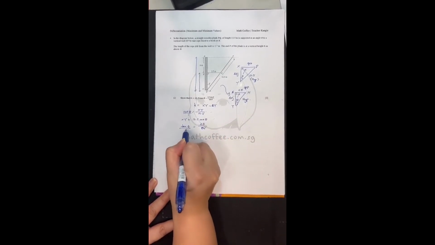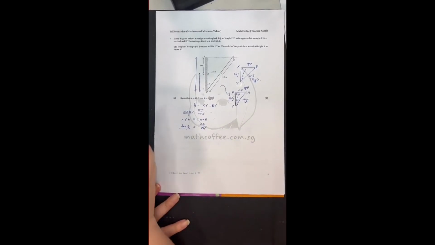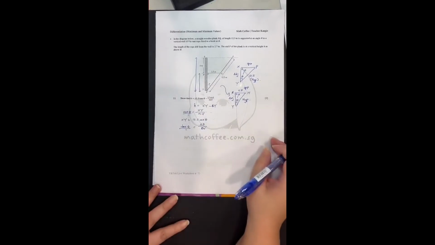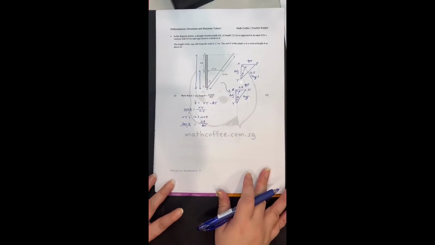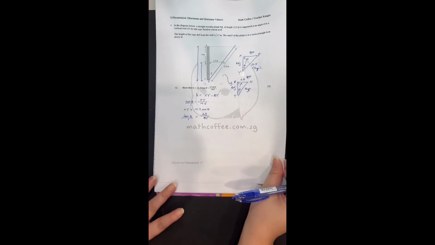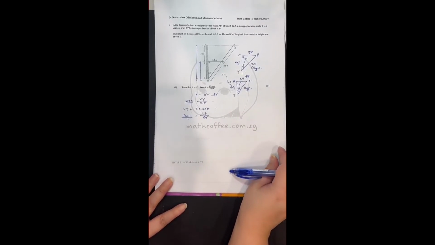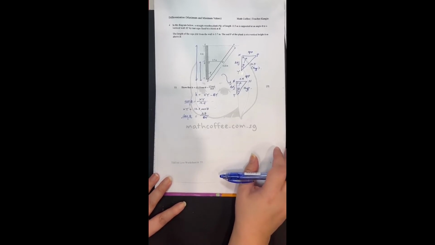Okay, math is not hard. It just needs practice. Of course, you have to understand the concept first before you practice. If you don't understand the concept, then practicing is a bit of a waste of time. So you have to understand the concept first before you can actually do more questions to practice.